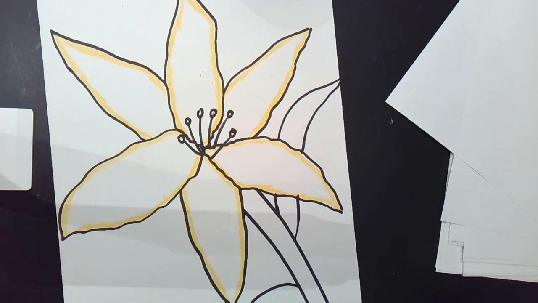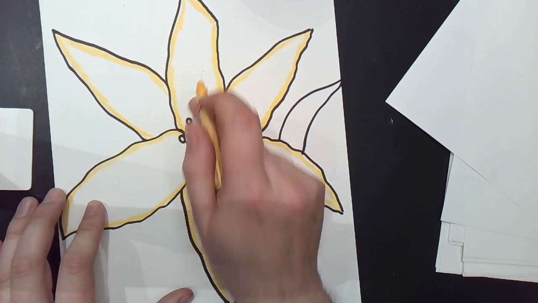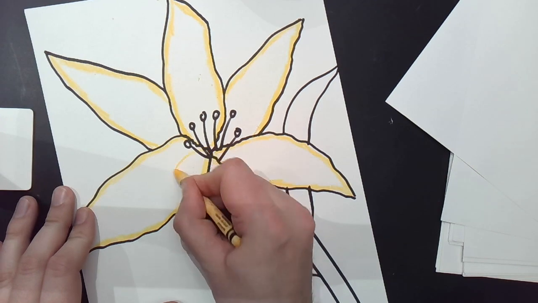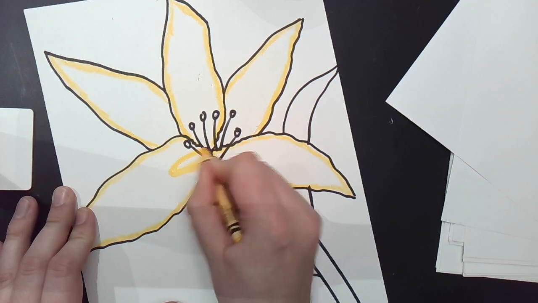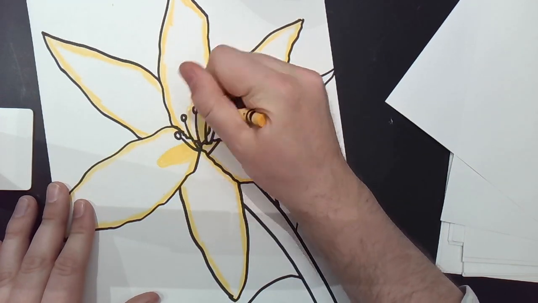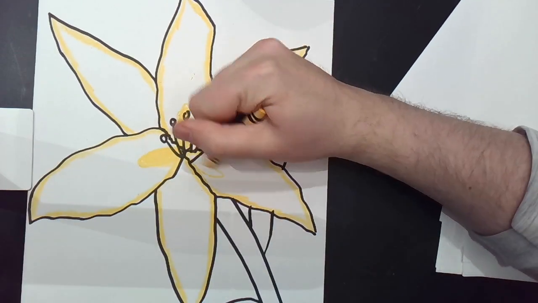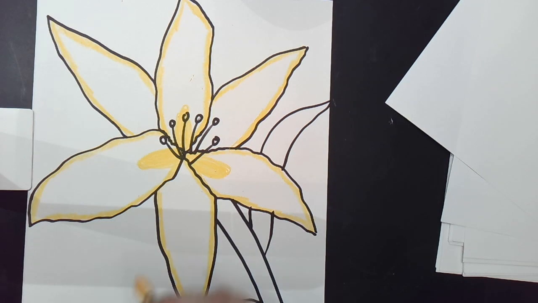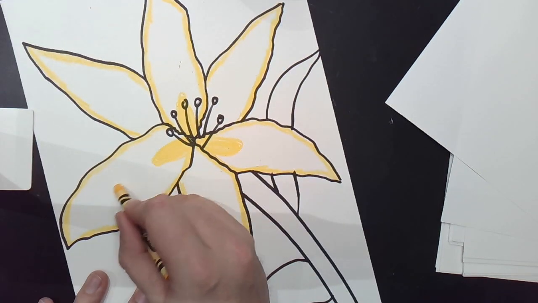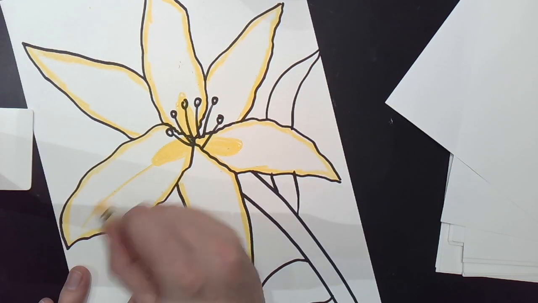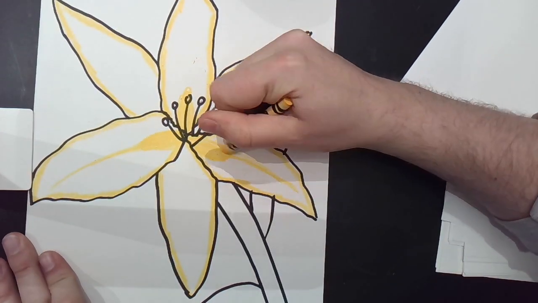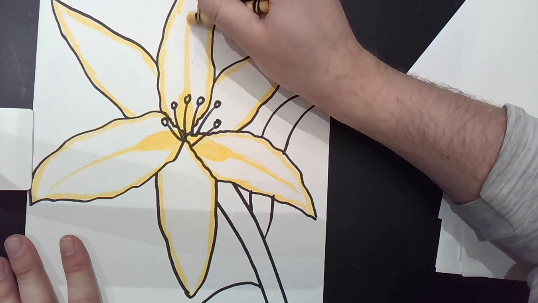But then what we're going to do is color in the very center of these 3, the ones that are in front. They're going to get some yellow. So like a football or a leaf shape, or an oval right in the middle. 1, 2, 3. Those are going to be yellow. And then a line from the tip of this, it's going to follow down to the tip of the flower like that. 1, 2, 3.